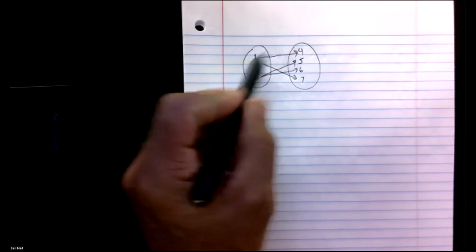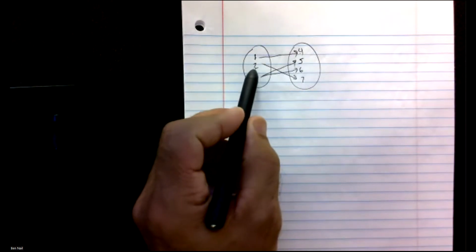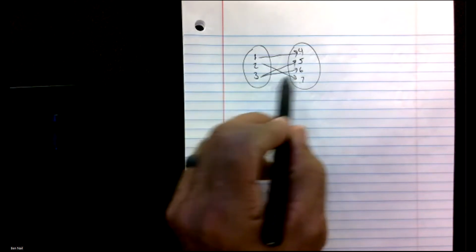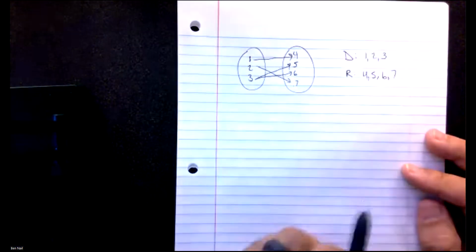So if I plug 1 in, I get 4. If I plug 2 in, I get 7. If I plug 3 in, I get 5. If I plug 3 in, I get 6. So again, in this case, my domain would be these numbers, 1, 2, and 3. The range, my output based off of the arrows, would be 4, 5, 6, and 7.